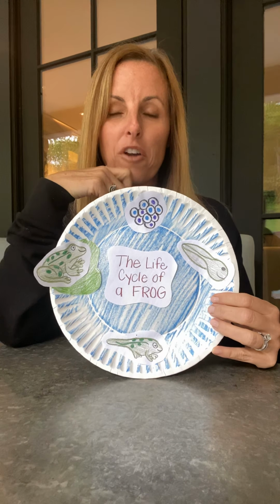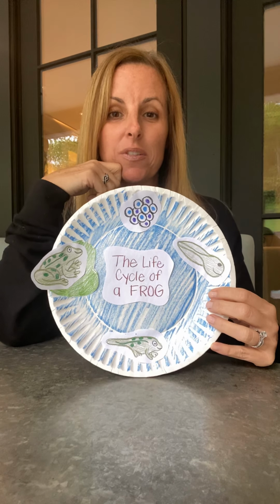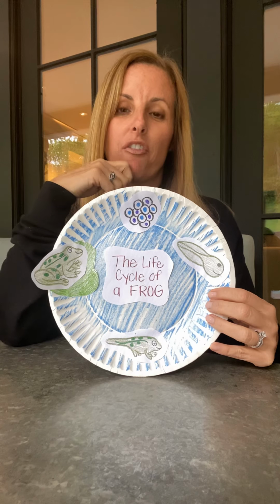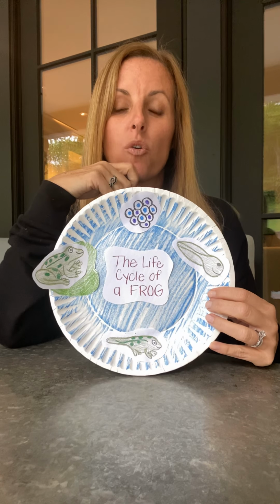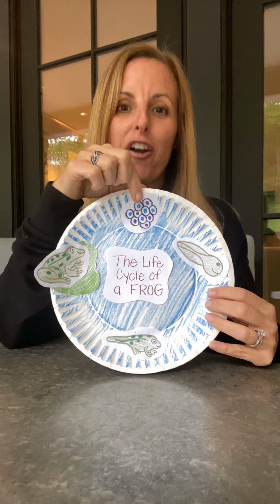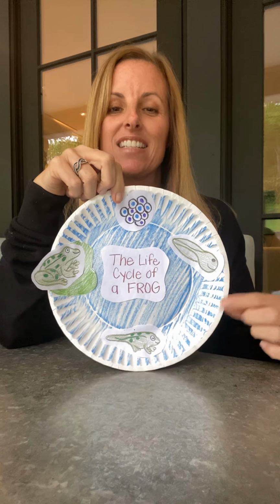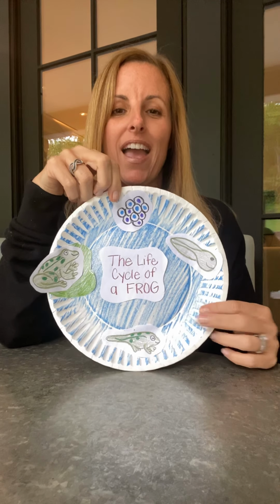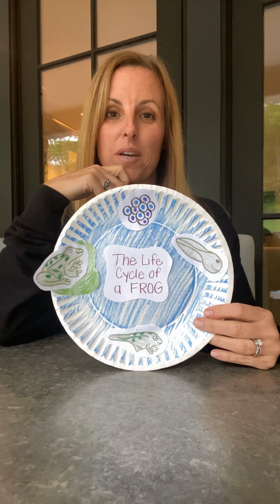And after you are finished, I would like for you to share with someone at your house the life cycle of a frog. You know what you could do? You could even use some of those ordinal numbers that Miss Sturgeon taught you about last week. First, the mommy frog lays eggs. Second comes a tadpole, and so on till you get to the very end. That would be a good review of ordinal numbers too.